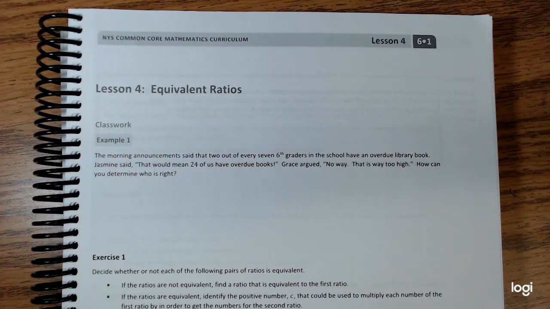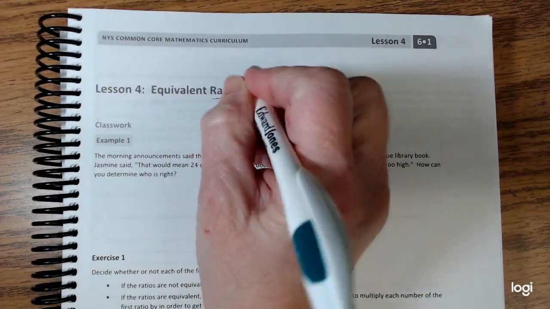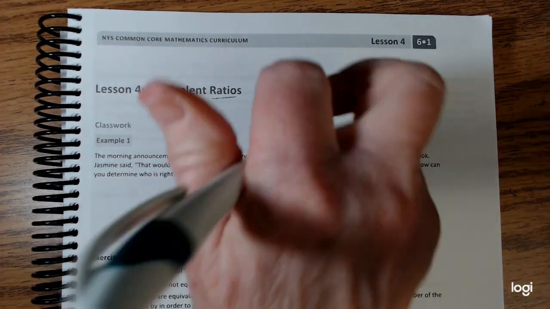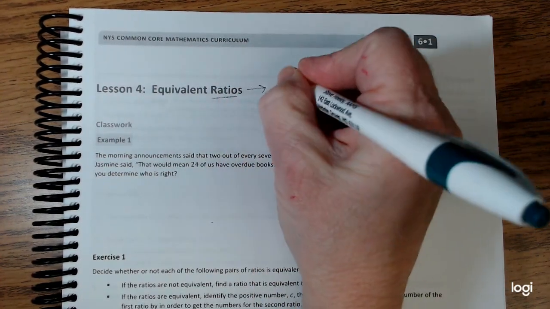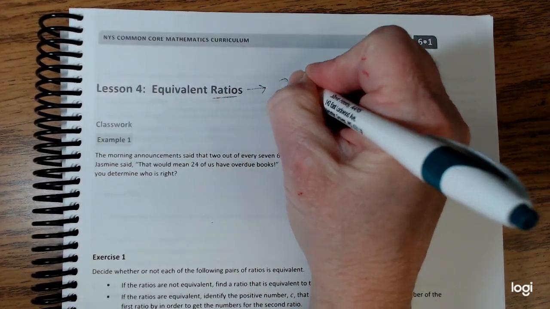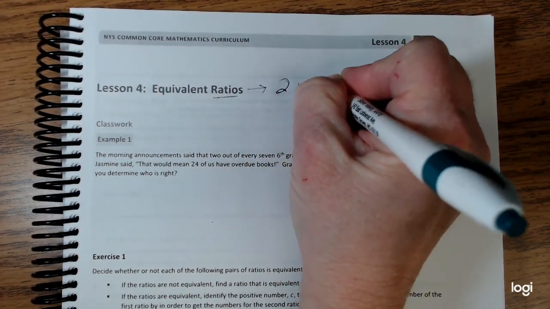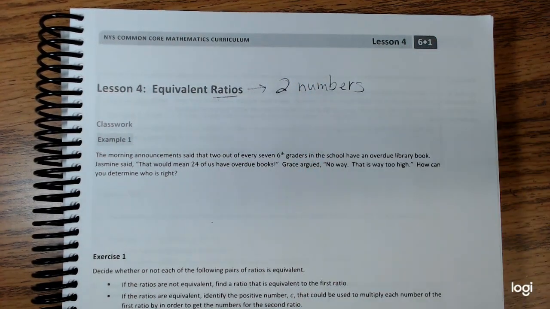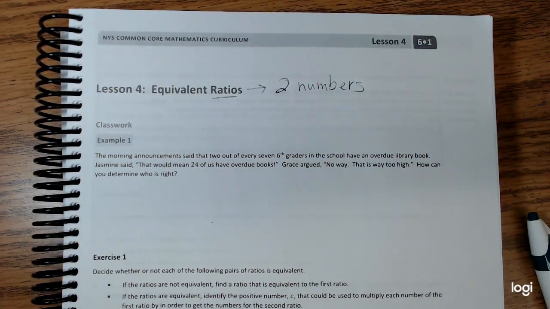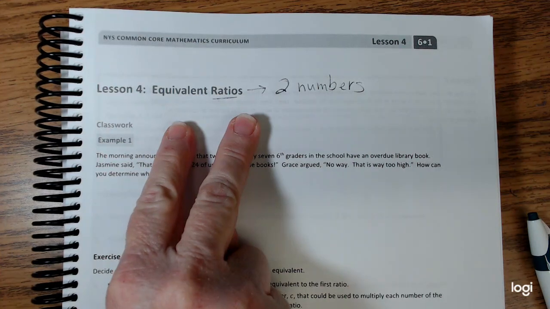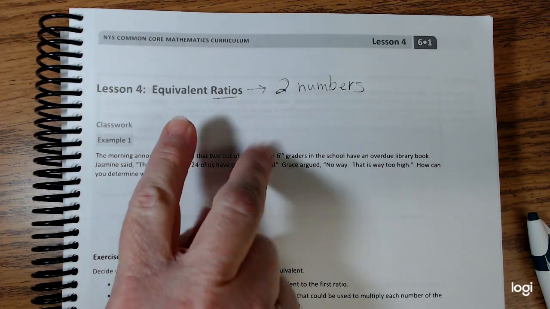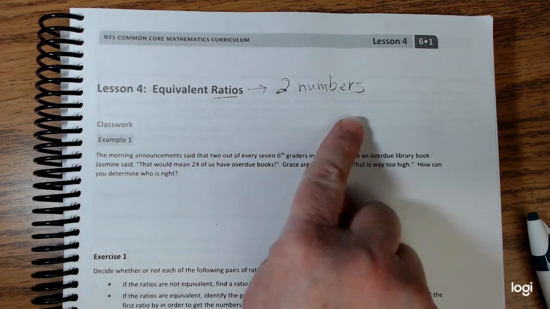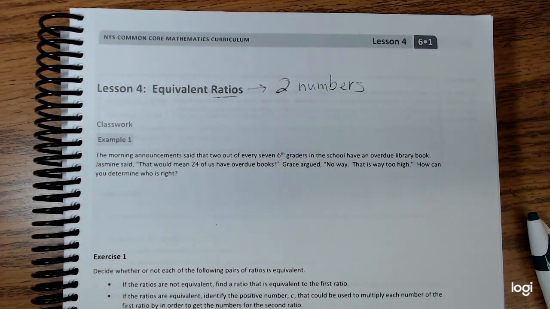You will notice that we are going to move on to lesson 4. We are still talking about equivalent ratios. Now remember, ratios are two numbers. Okay, so we have to remember two numbers. Equivalent ratios means that we're going to take our ratio and we have to find a positive number that we're going to multiply that ratio by to get the other ratio, and we're going to practice that today.